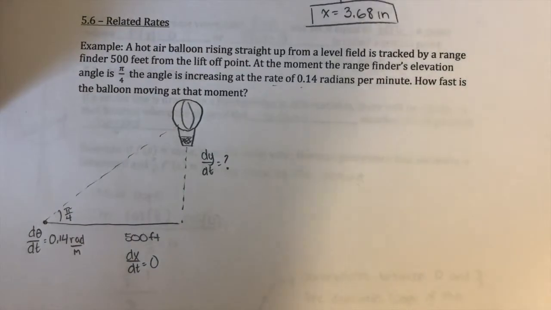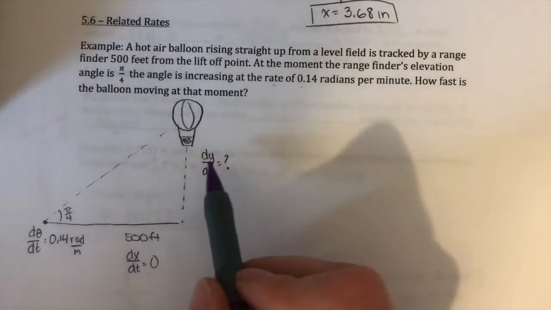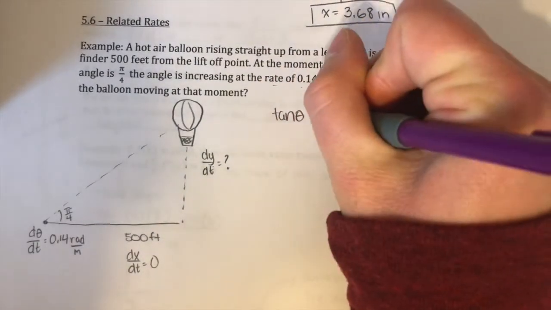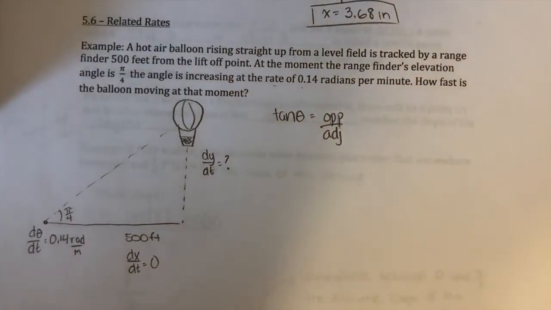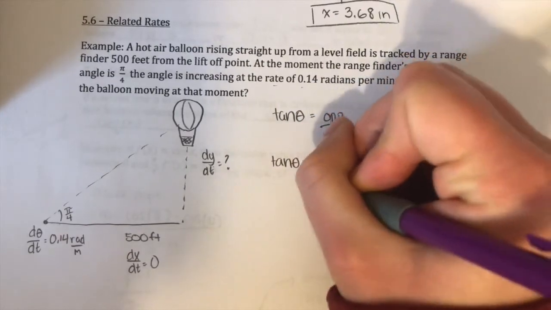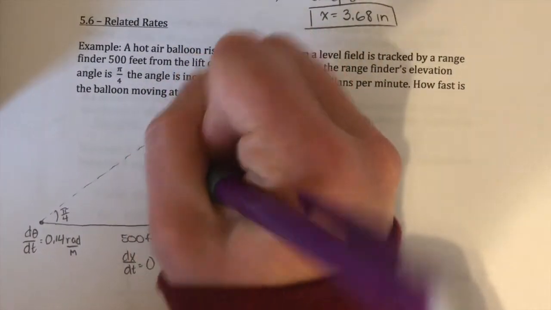So we need to figure out an equation that relates all of this. So you've got an angle, an opposite side, and an adjacent side. So I know that tan is going to relate those things. So tan equals opposite over adjacent. So we can replace that with y over x, because this side length here is just y.